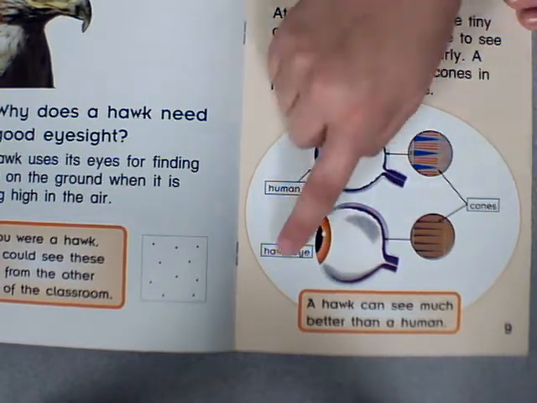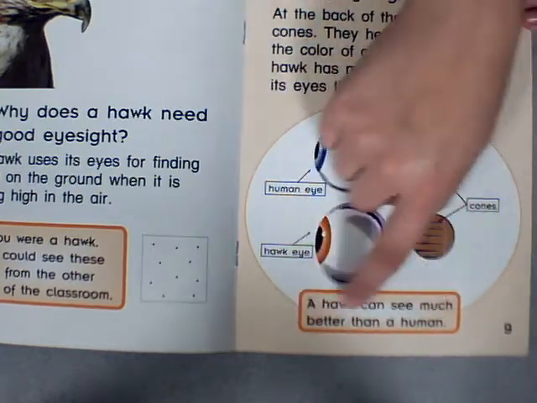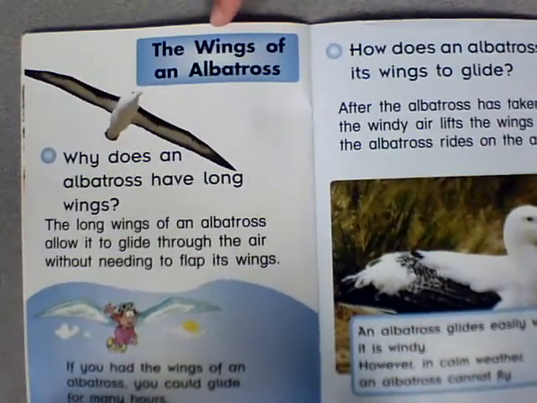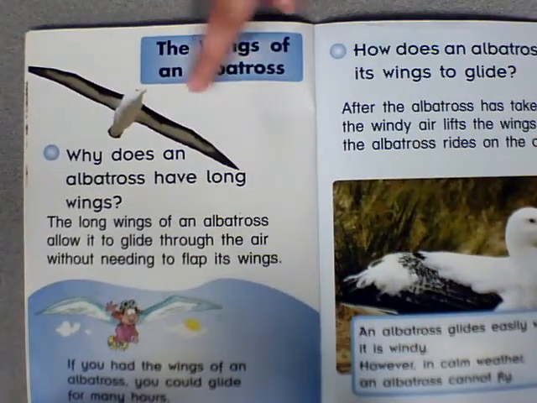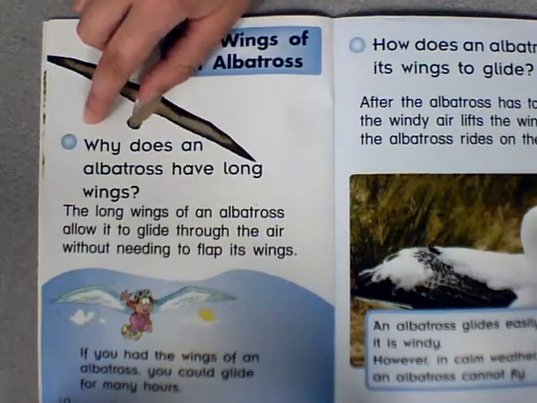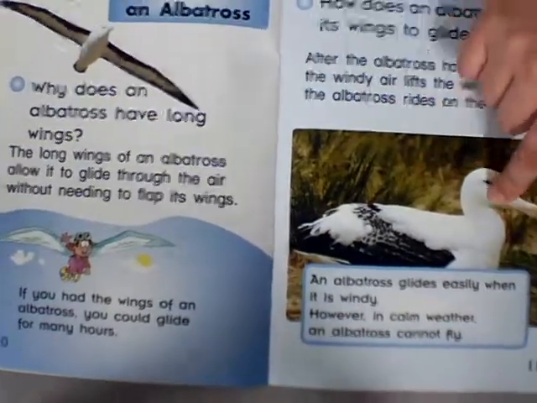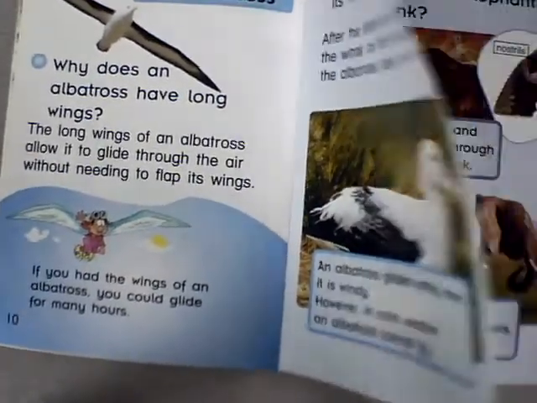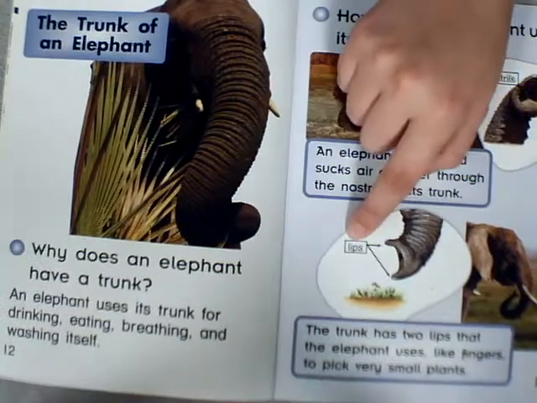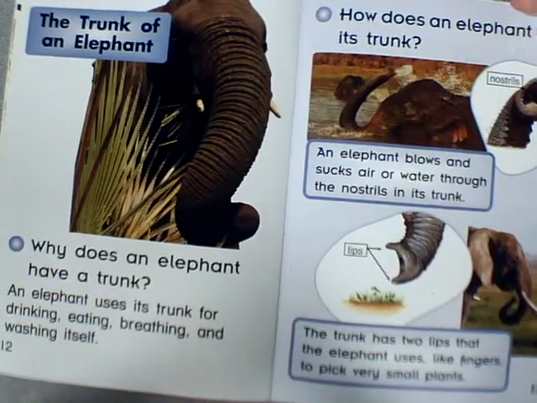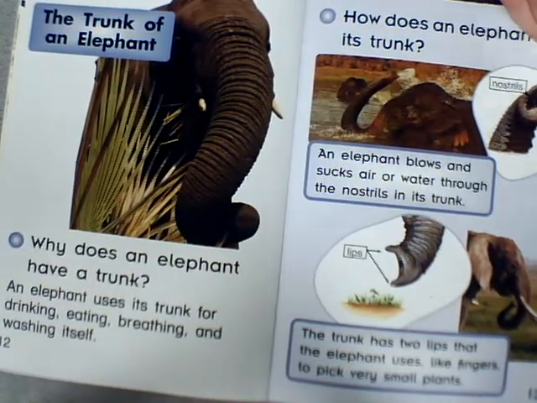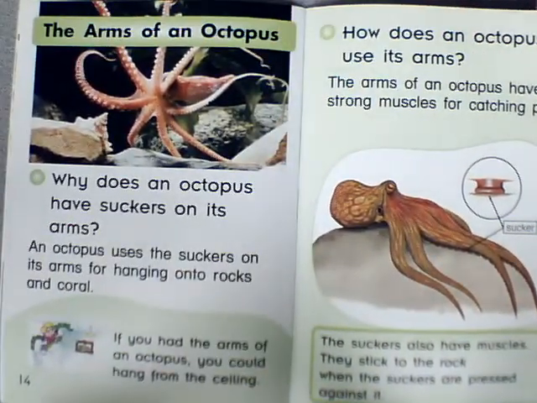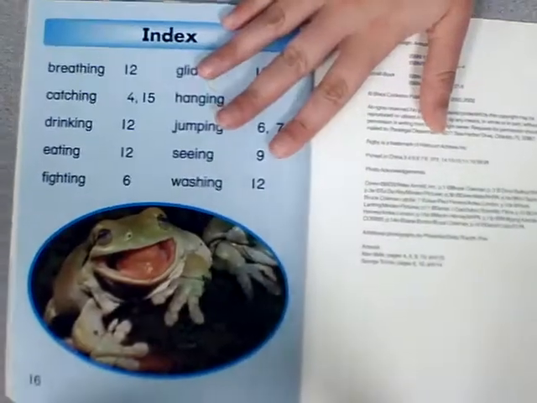So the labels explain what's happening in the picture, and the captions do that as well. I'm just kind of showing you that each page has about the same amount of features. We have the heading, we might have bullet points, we have photos, some illustrations, captions, labels, like right here, labels. There's another label. These are all things that you can use in a nonfiction text to help you understand the text and to get information.